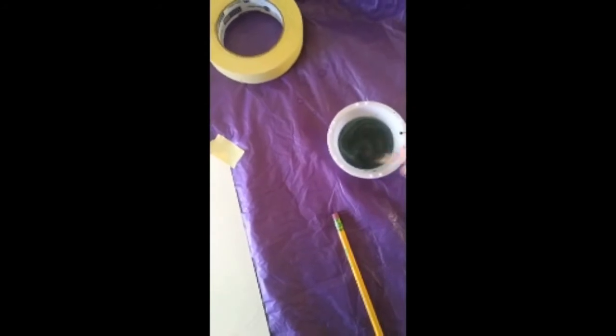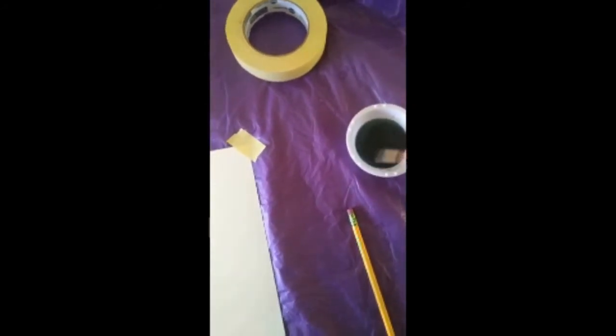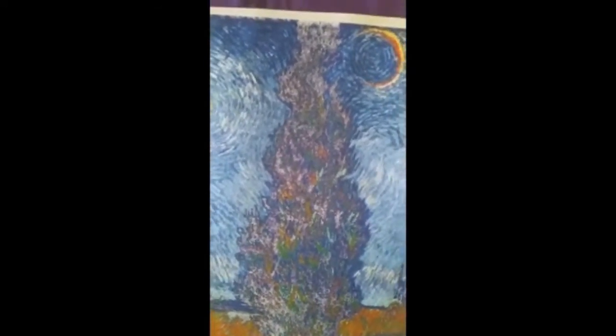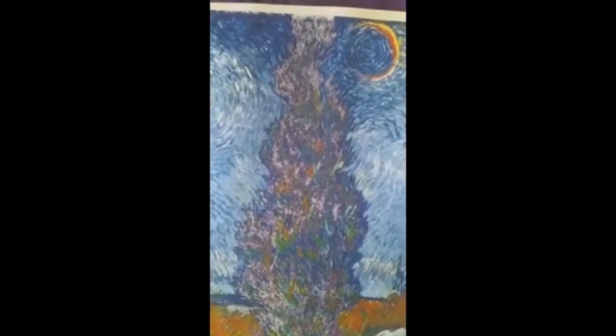Now that I have my outline, I'm going to take my brush with the ink and looking at the painting, we see all those little brush strokes that make the tree. So I'm going to try and do a similar thing. I'm going to start with the outside.